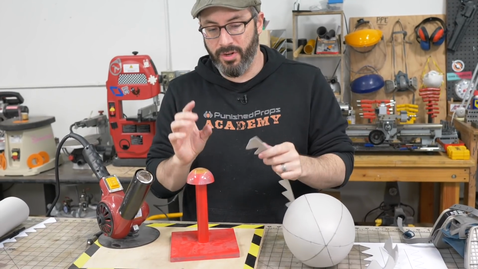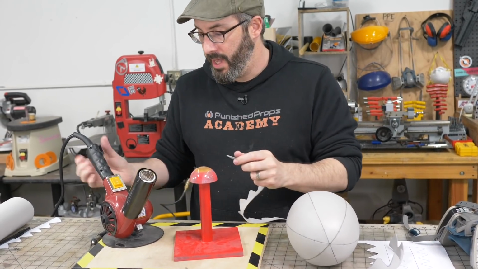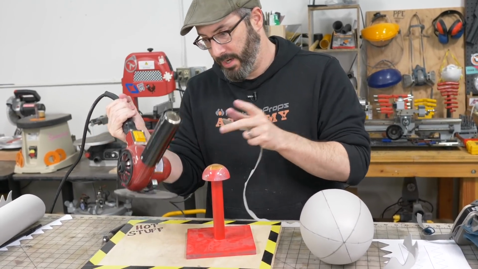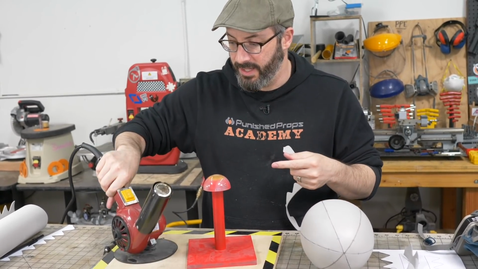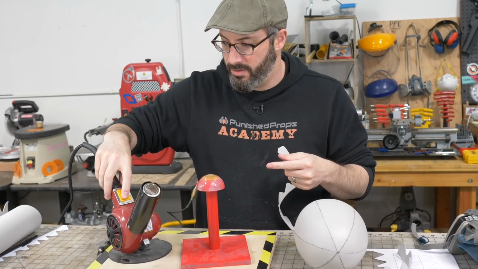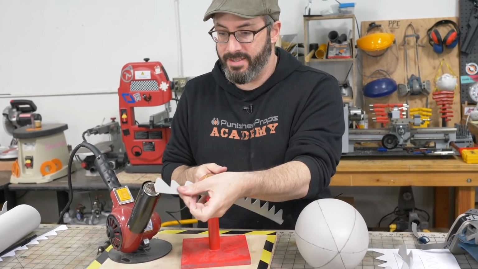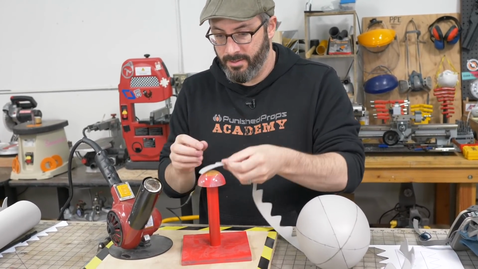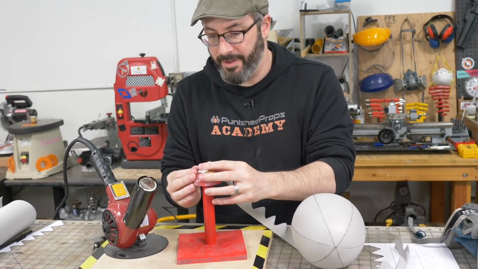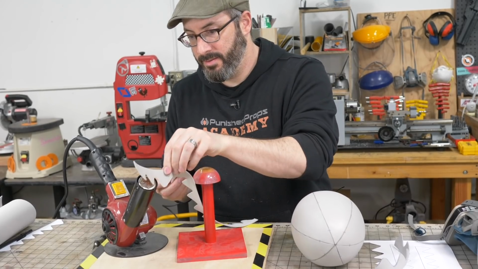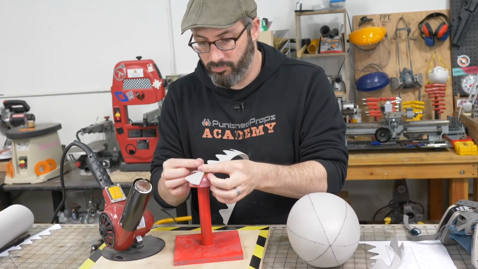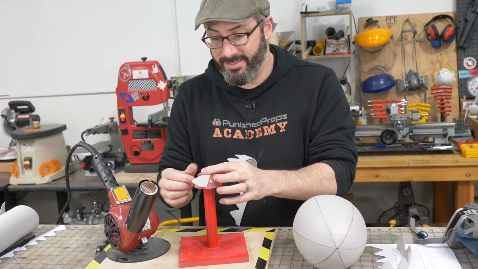To give our scales a little more dimension, I'm gonna heat form them. And this heat gun, it's not a crazy expensive one. I just got it from Harbor Freight, but it's got a stand on it, so I can leave it there running, and then I can do this, and then I can heat form it. Then the next one, and so on and so on.